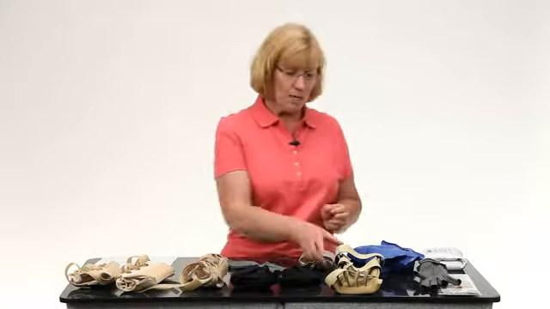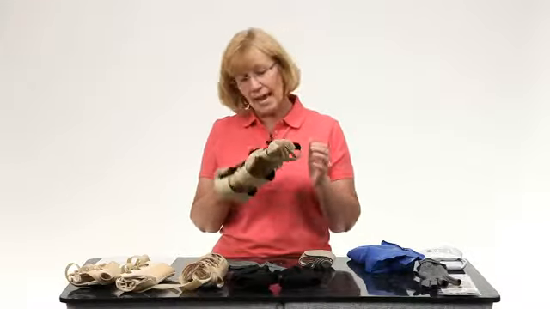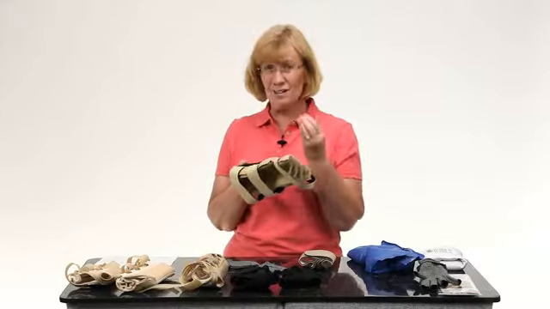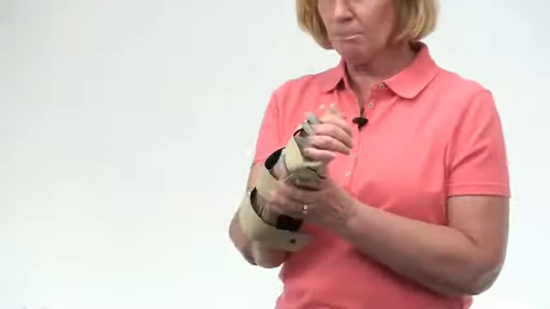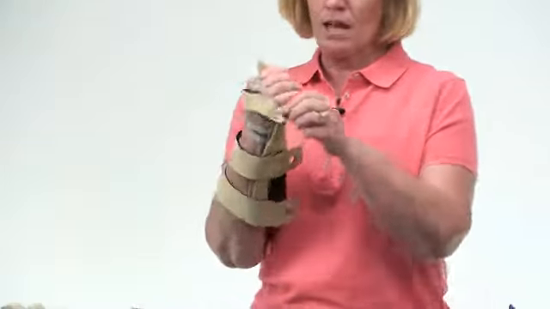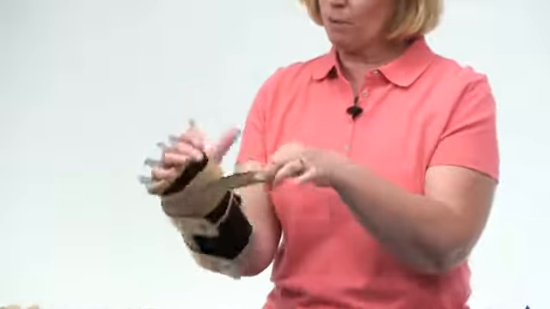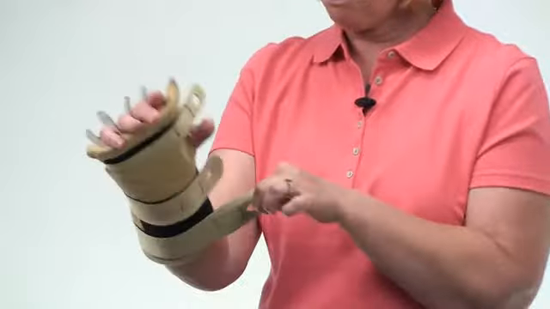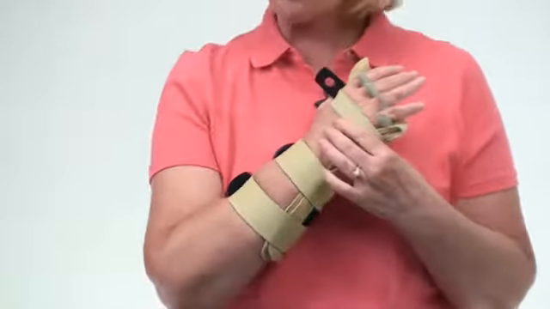For the arthritis patient, I really like the 3-point product here. It has a very nice soft material, which is important for the skin integrity of these patients. What I'm going to do is slide it on. I have nice stretchy straps with an O area here that I can pull around and easily attach because I don't have a lot of fine finger dexterity.